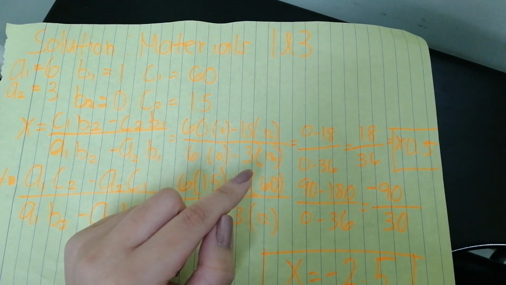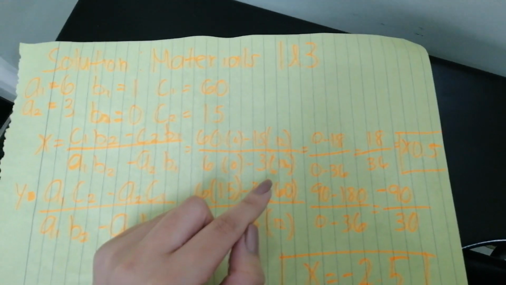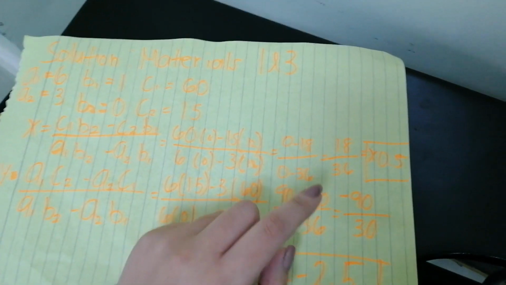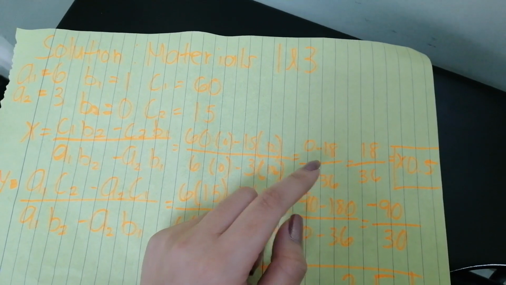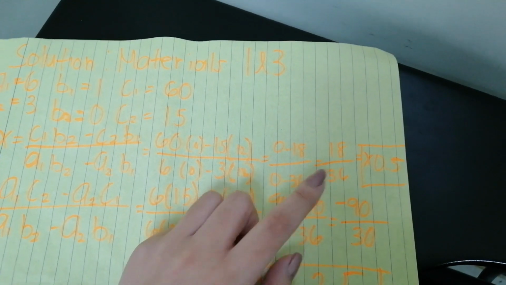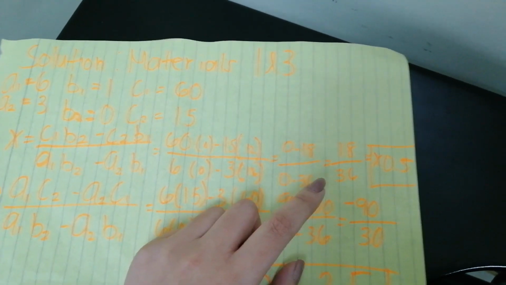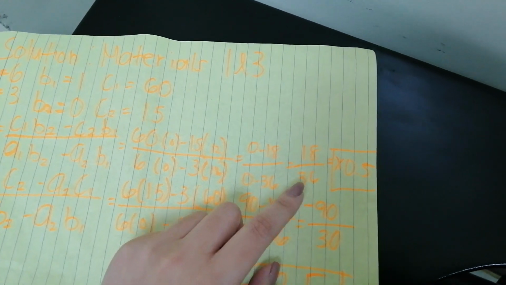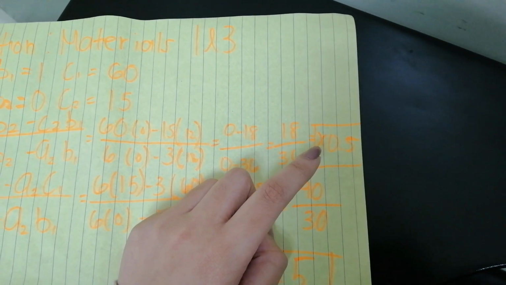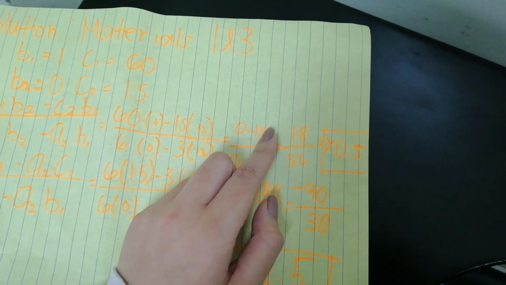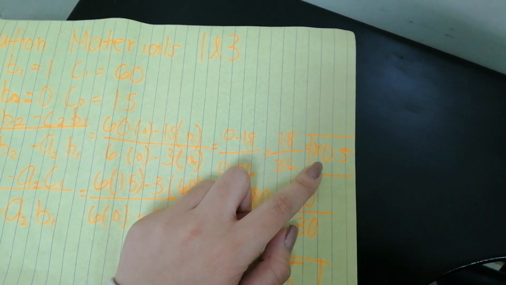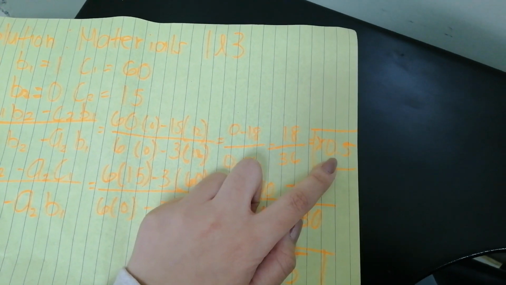Minus 3 times 12 equals negative 36. 0 minus 180 equals negative 180, 0 minus 36 equals negative 36. 18 over 36 is equal to x, 0.5.